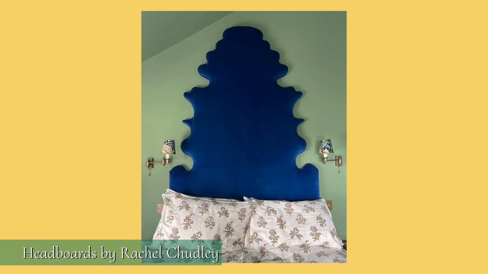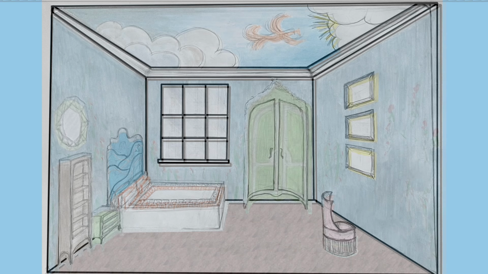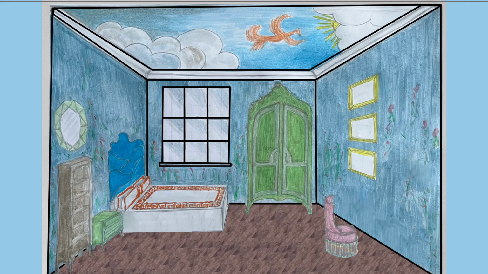I've seen some really cool headboards by an interior designer called Rachel Chudley, who does some really unusual interior design, again very theatrical, and so I wanted to take her idea of having a very shaped headboard for the bed, but do it in blue as a wave form. And then because sequins, as we'll see, are a big part of the music video, I thought it'd be quite cool to have maybe the sirens and the boat quite small but embroidered in the headboard somehow, just almost as a little sort of detail that maybe you don't see when you come into the room at first glance.